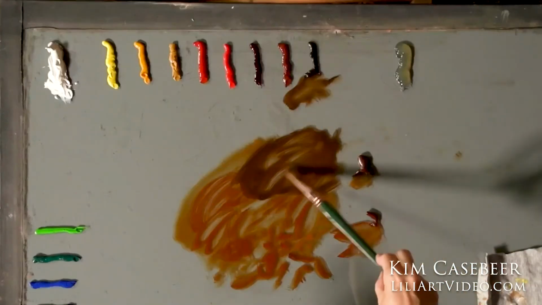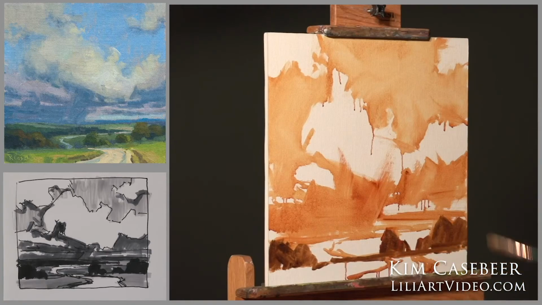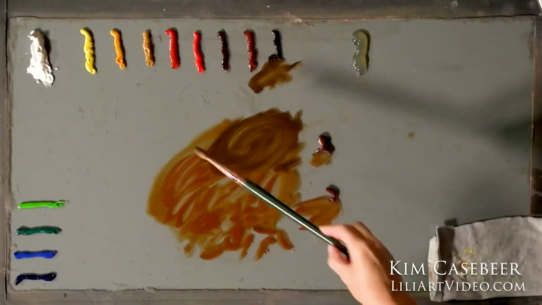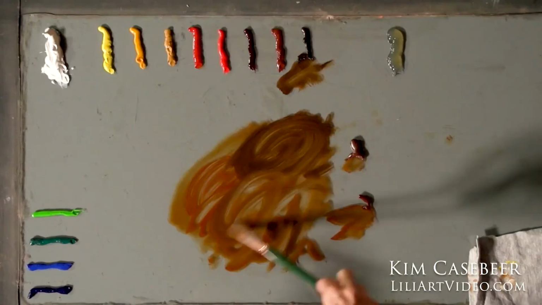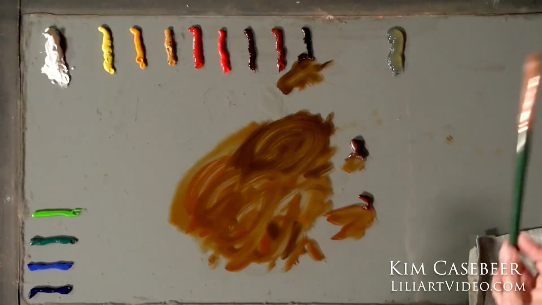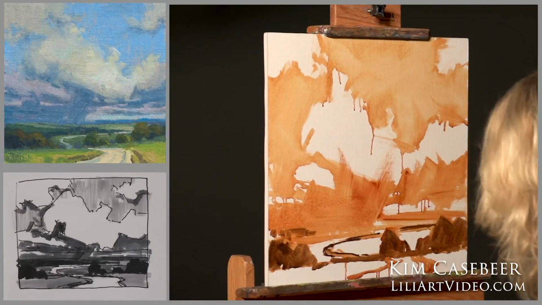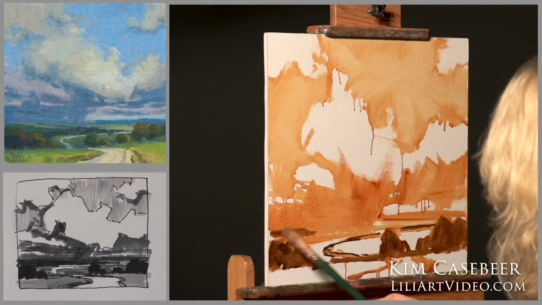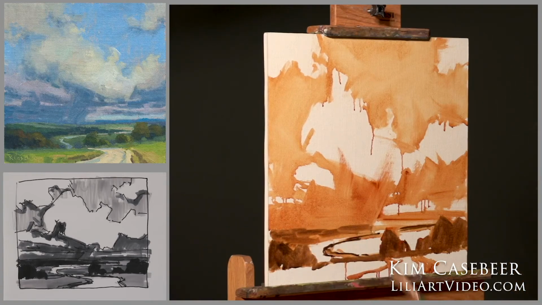Connect those darks. And the back hill, this hill that's in shadow, it's not quite as dark as the trees in the front.